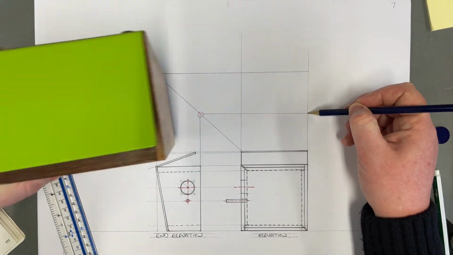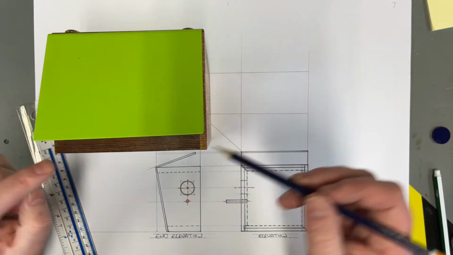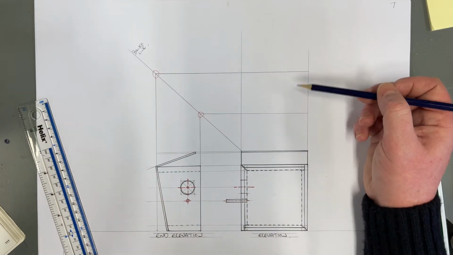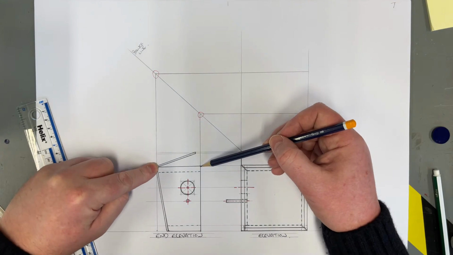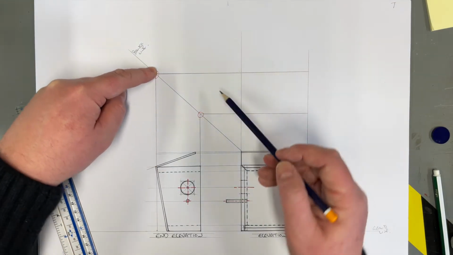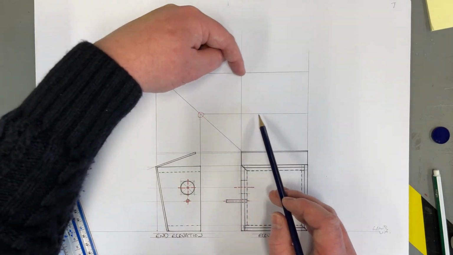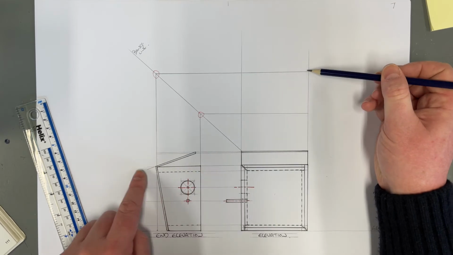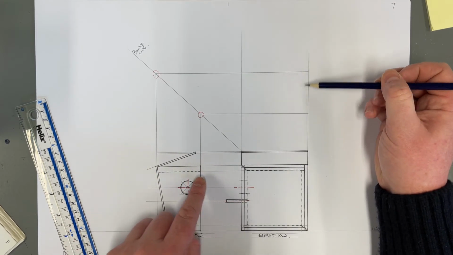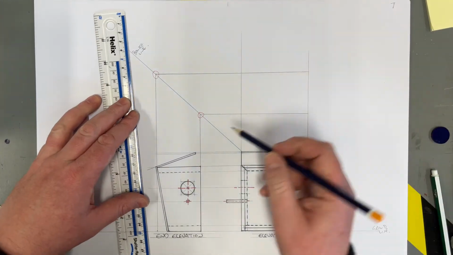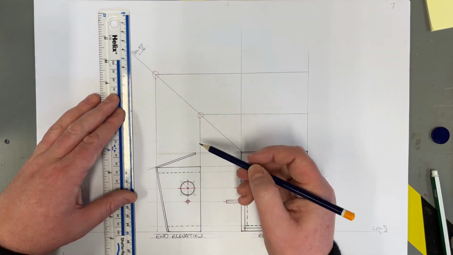And what that gives us is a rectangle that represents the wooden part of the box just now. So again, we've taken the breadth of the box here, projected it up to a 45-degree bounce line, we've bounced that across horizontally, and that gives us exactly the same breadth, just looking down on the object instead of looking at it from the side.